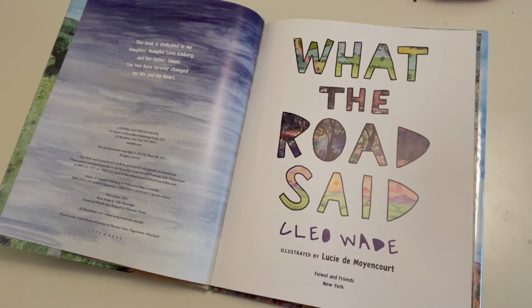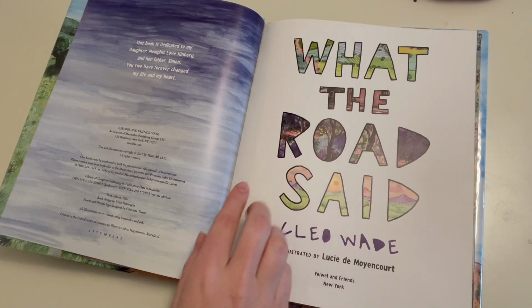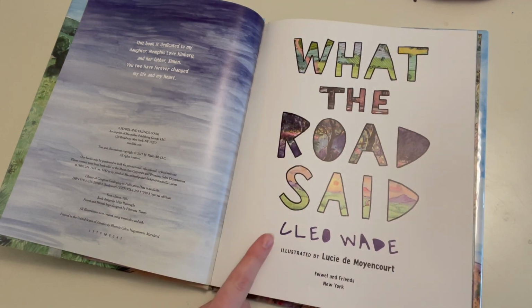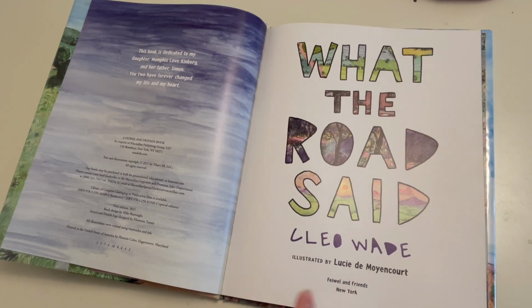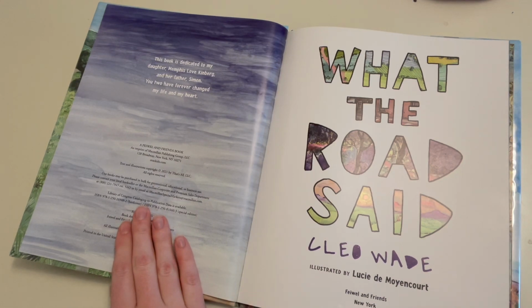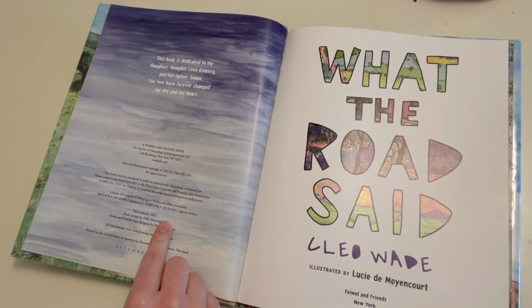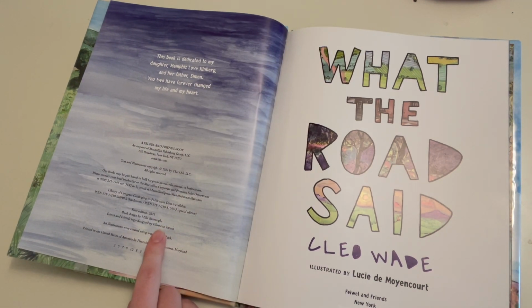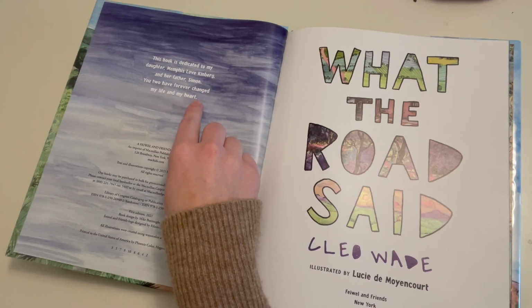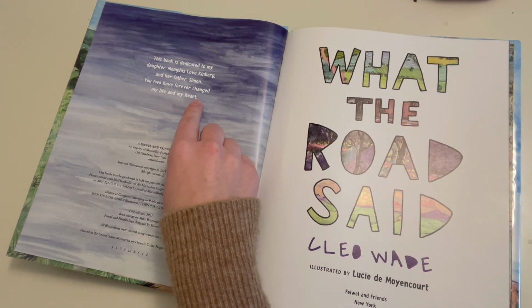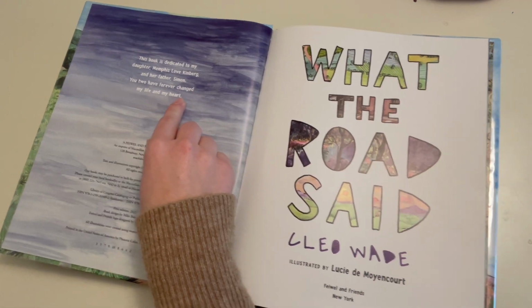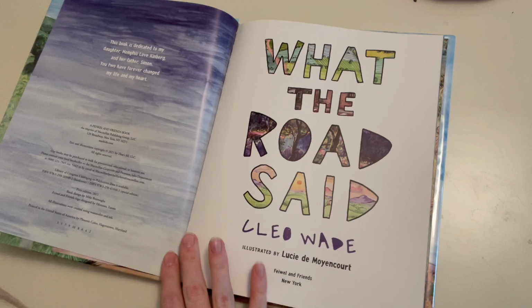Here, we can see it also includes a title page on the recto side saying what the road said, including the author, the illustrator, and the publication information. On this side, or the verso side, we can see that it has part of a dedication slide and it has the copyright and publication information. Let's see who it's dedicated to. This book is dedicated to my daughter, Memphis Love Kimberg, and her father, Simon. You two have forever changed my life and my heart. What do you notice about the title page?